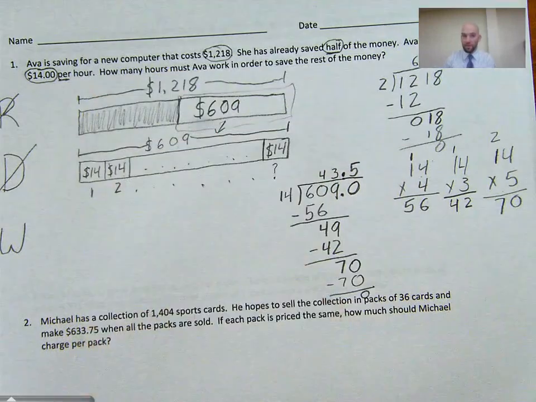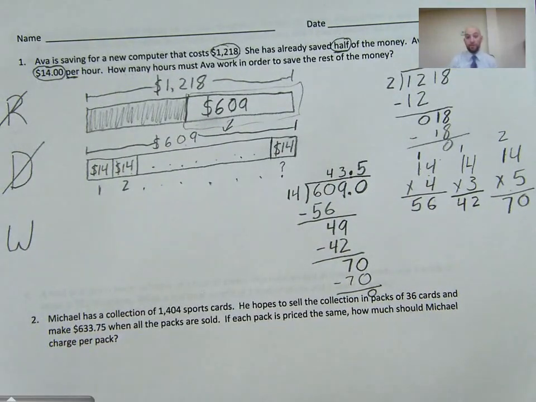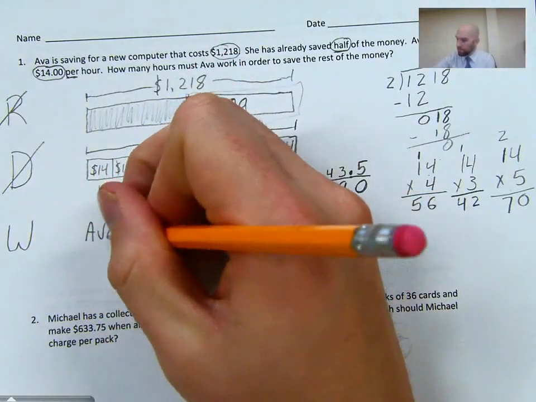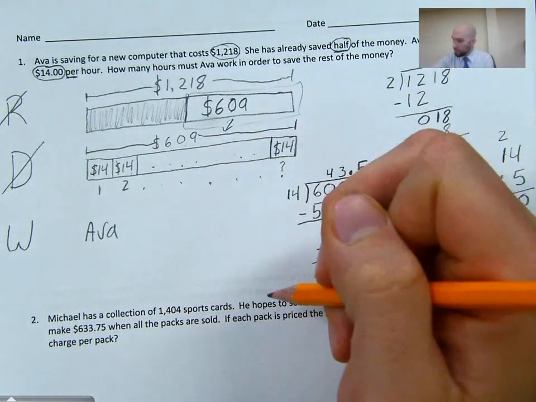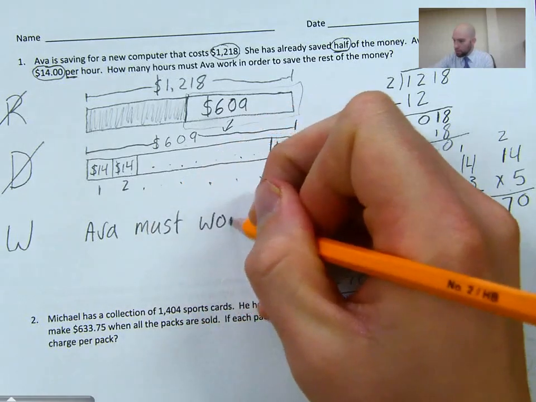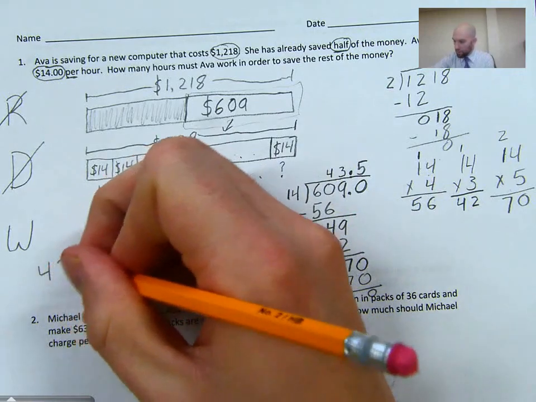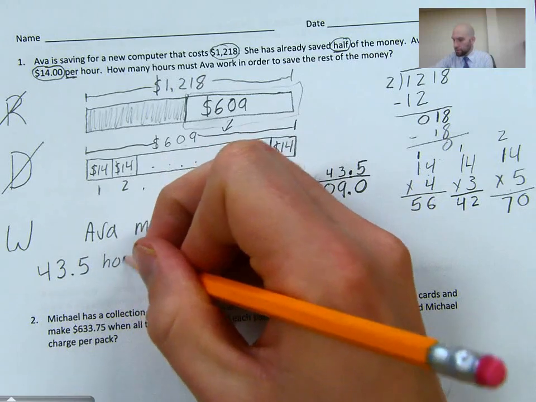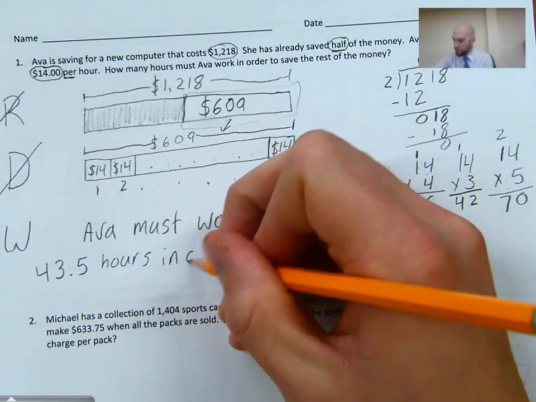We did all of our drawing that we need to do. Now we need to do our W, which is write our answer in written form. So Ava must work 43.5 or 43 and a half hours in order to save the rest of the money.